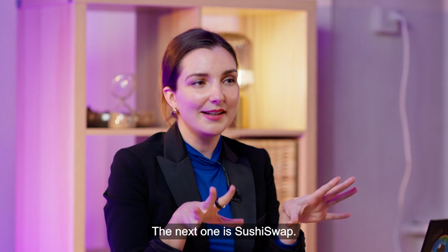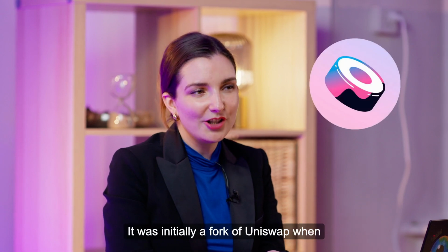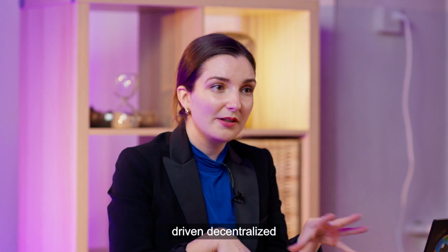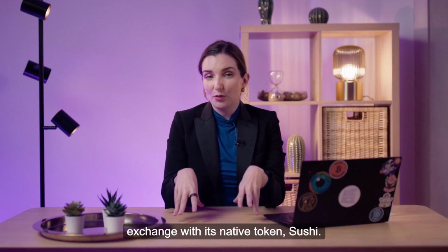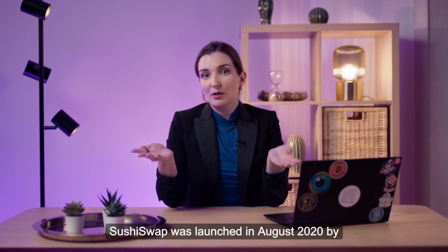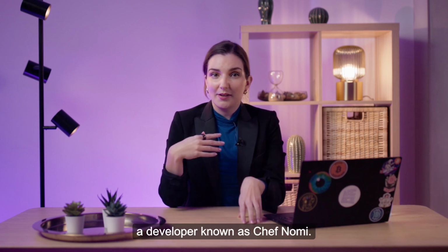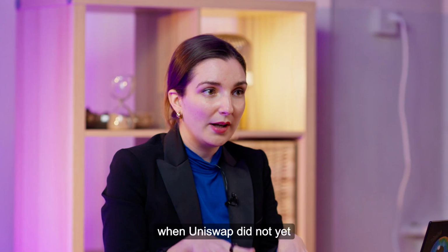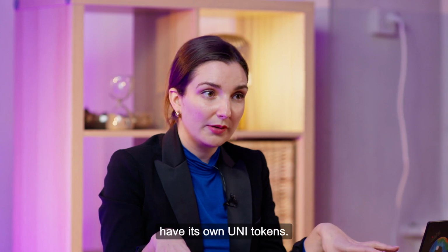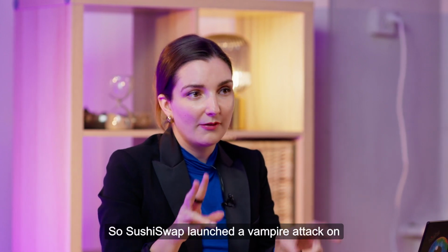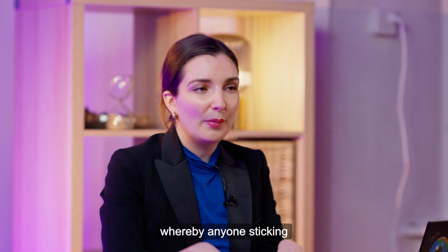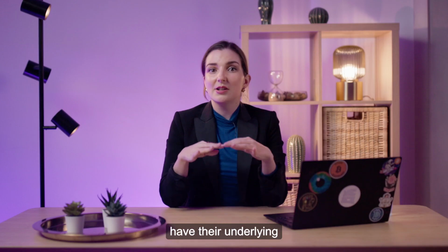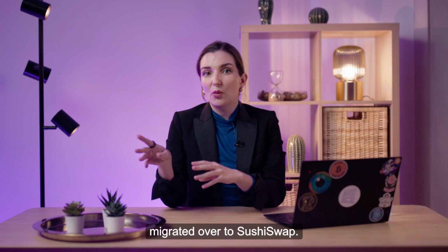Okay. Then it is also telling us that you can download Uniswap for mobile, or here, if you click on analytics, more analytics. The next one is SushiSwap. It was initially a fork of Uniswap, but SushiSwap has developed into a community-driven, decentralized exchange with its native token, Sushi. SushiSwap was launched in August 2020 by a developer known as Chef Nomi. It introduced a Sushi token at a time when Uniswap did not yet have its own Uni token. So SushiSwap launched a vampire attack on Uniswap's liquidity, whereby anyone staking their Uniswap LP tokens on SushiSwap will have their underlying liquidity on Uniswap migrated over to SushiSwap.